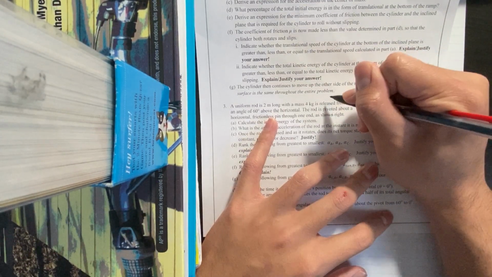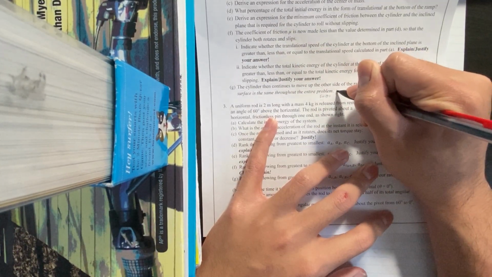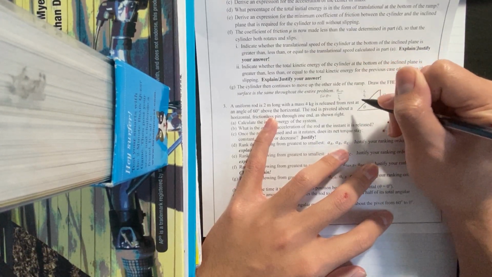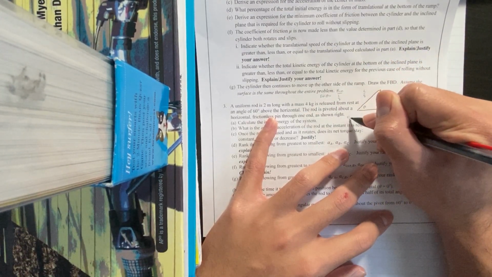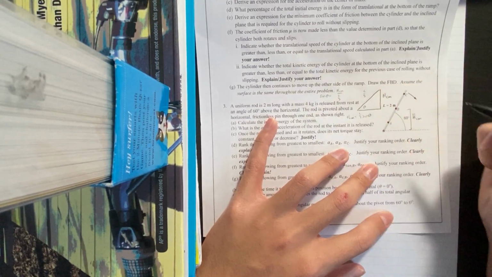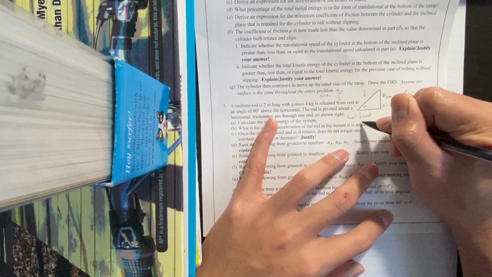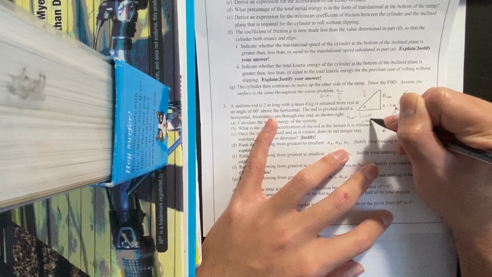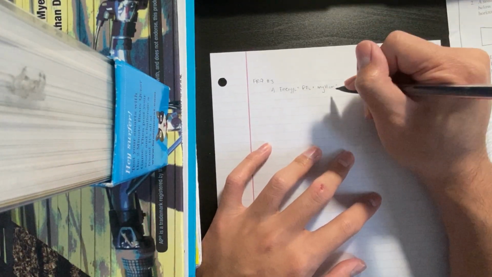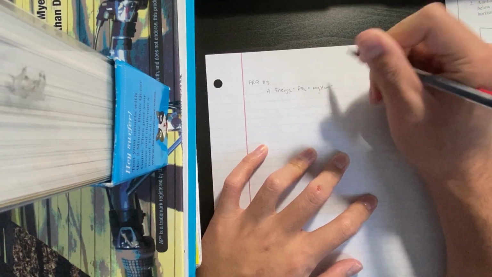So sine theta equals H center of mass over L over 2. That means our H center of mass would be equal to L over 2 sine theta, which, when you plug it in, is 0.866 meters.